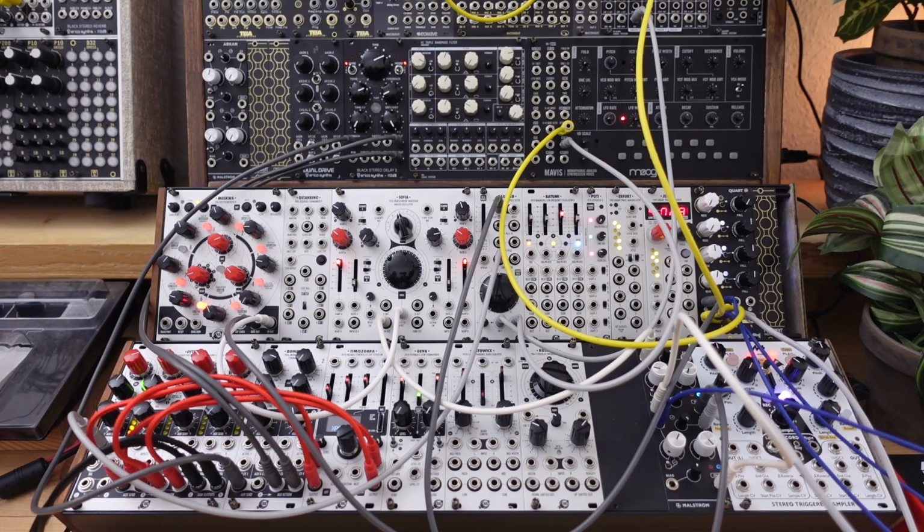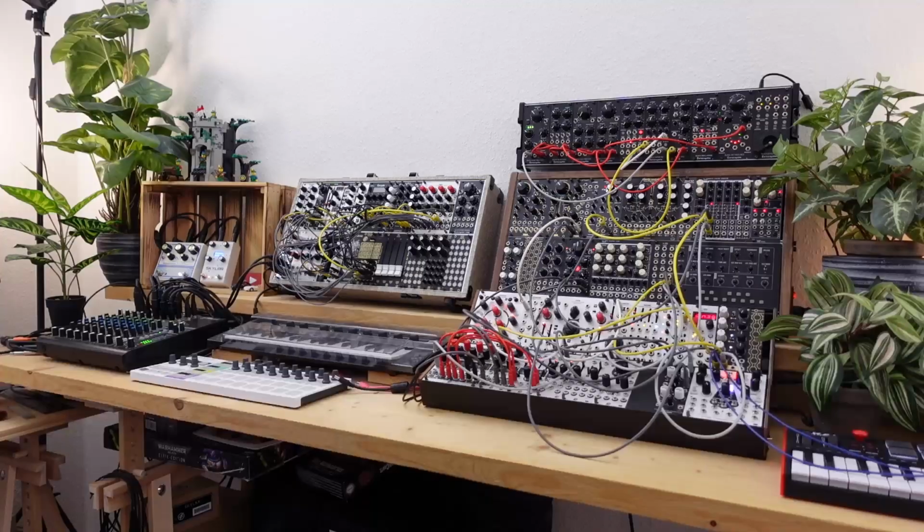interesting modulation for sound design tricks, or complex movement in generative patches.